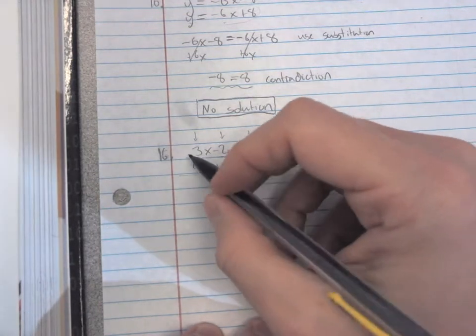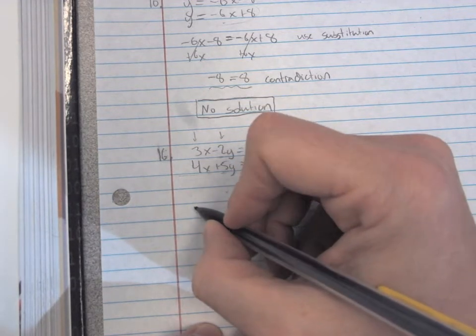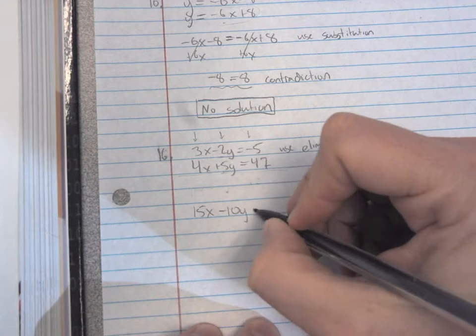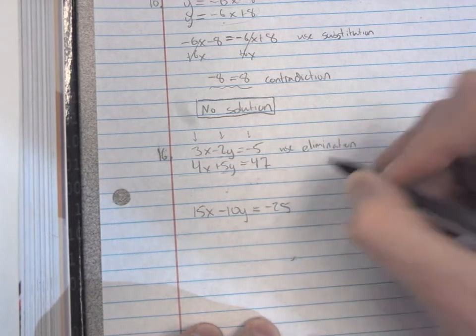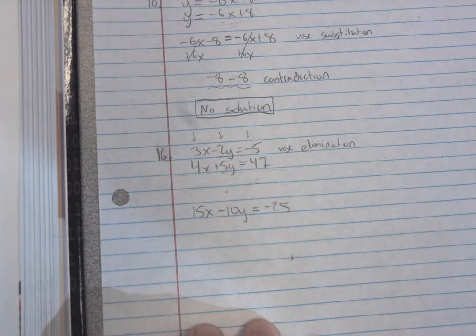So what I'm going to do is multiply both equations. I'm going to multiply the top equation, everything in the top equation, by 5. Okay, so that will give me 15x minus 10y equals negative 25. Every piece of that top equation got multiplied by 5. Okay, and you can do that.